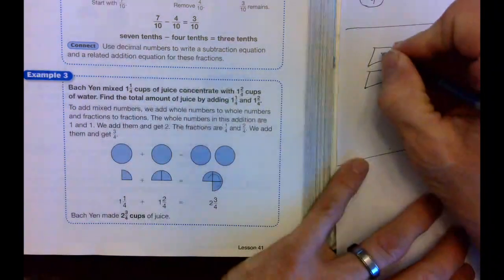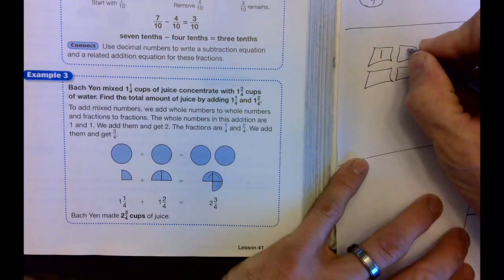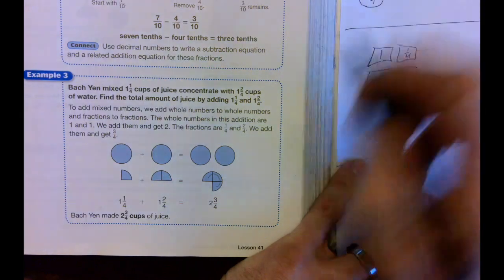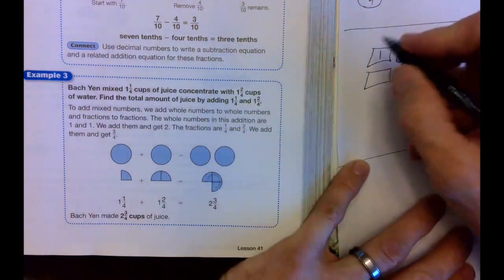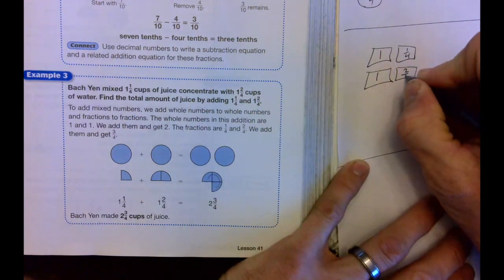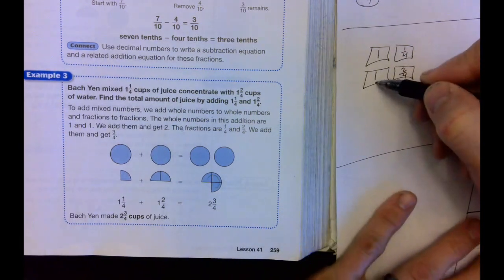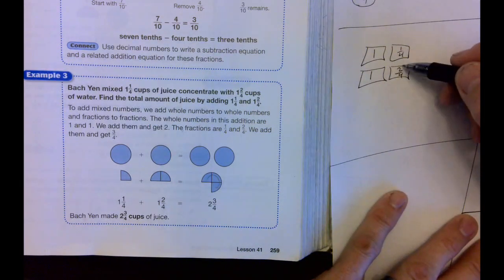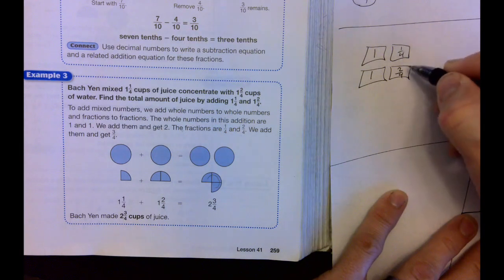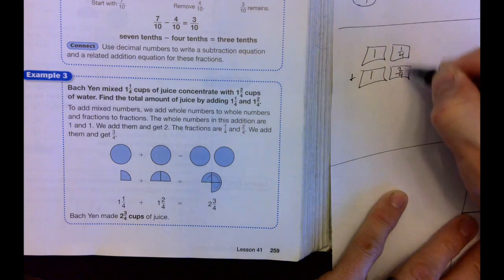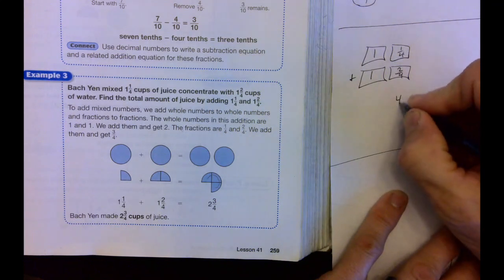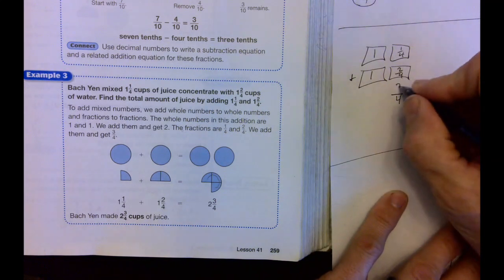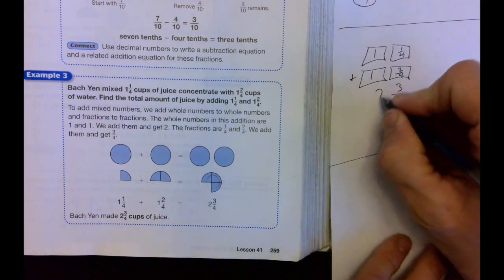So 1 1/4, you write the whole number in the first box and 1/4 here. In the second one, you've got 1 2/4. Whole numbers over whole numbers, fractions over fractions. And just like when we add normally, we always start on the right. Add the numerators, keep the denominators. 4, 4, 4. 1 plus 2 is 3. 1 plus 1 is 2.